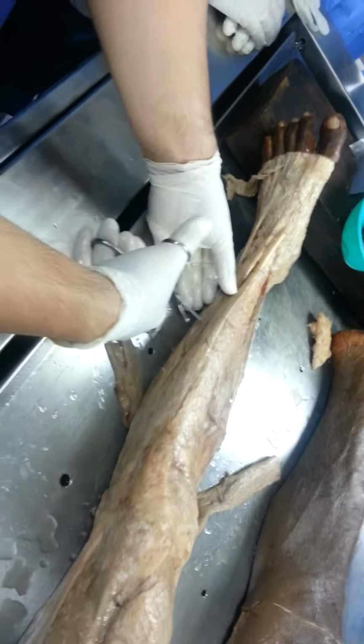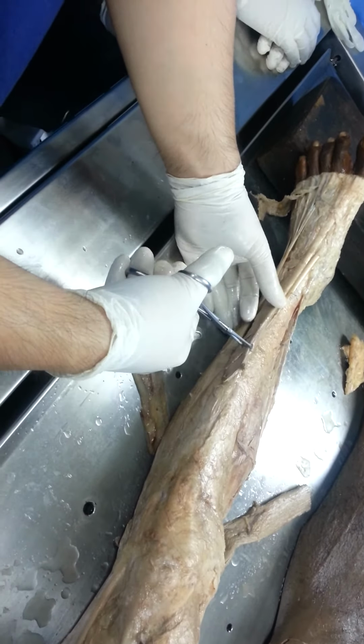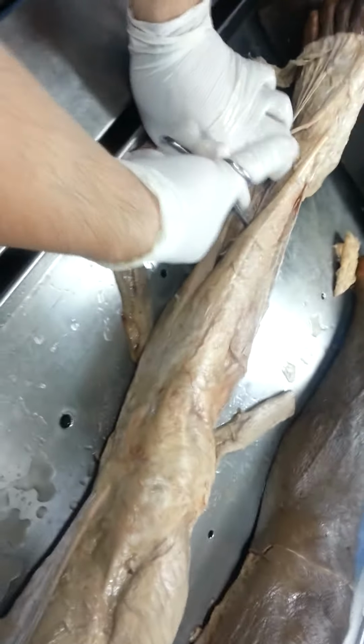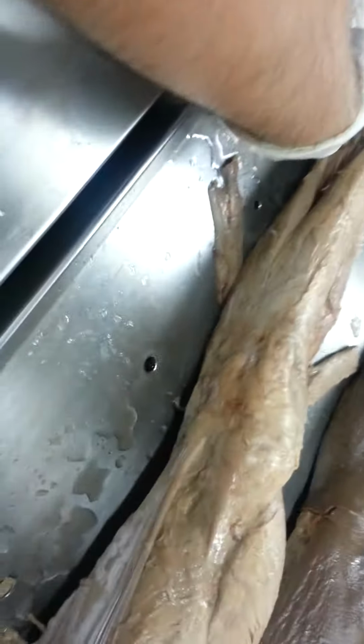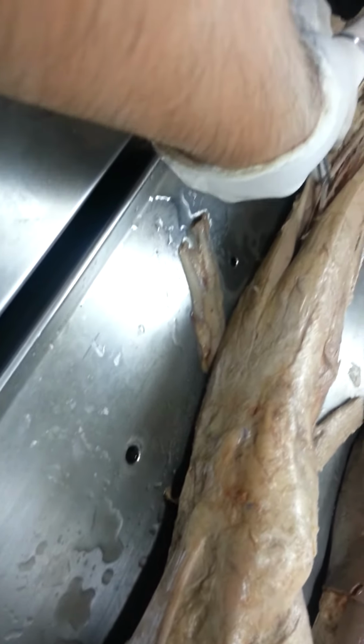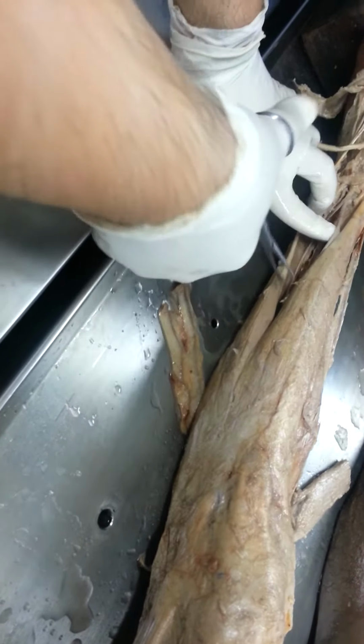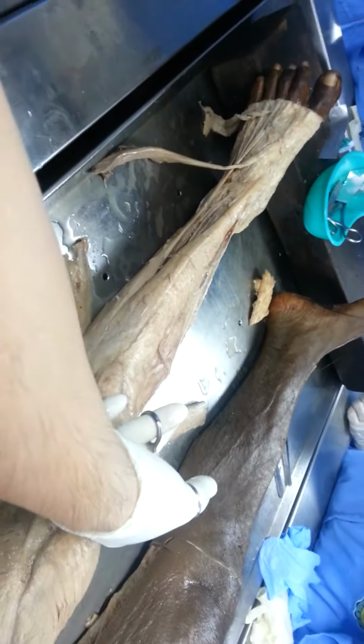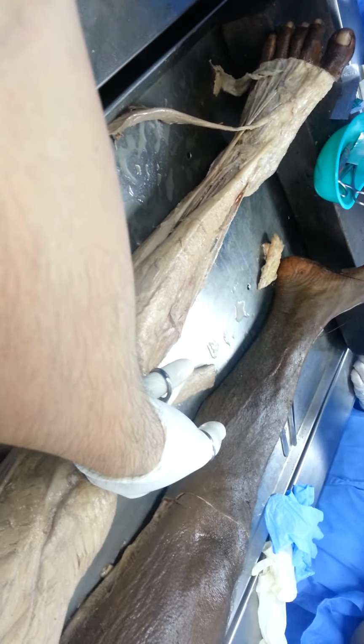Okay. Now, I try to remove the extensor hallucis longus to be able to expose the anterior tibial artery. This is the anterior tibial artery. Okay? Can you still remember the popliteal artery behind in the popliteal fossa? Di ba this will divide into 2, the anterior tibial and the posterior tibial.